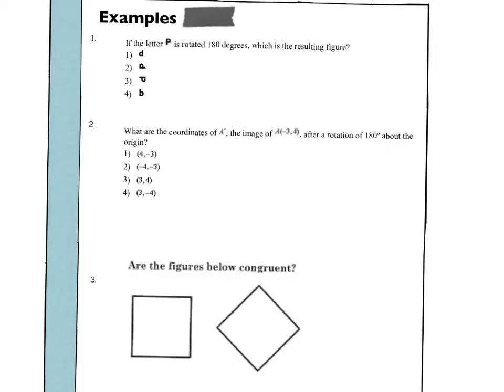All right. Finally, example number 1. If the letter P is rotated 180 degrees, which is the resulting figure? If you were thinking option 1, you're absolutely correct. Let's classify the other ones while we're at it. Answer number 2 represents a 90-degree rotation. Answer number 3 represents a 270-degree rotation, or a 90-degree clockwise rotation. Yes, those are equivalent. That does say clockwise. And the last one is a reflection, so that one does not actually count.